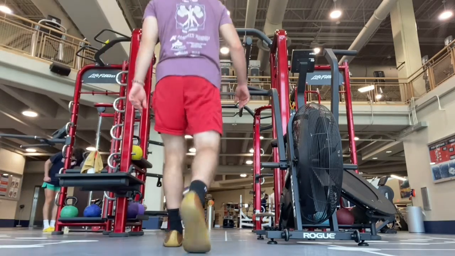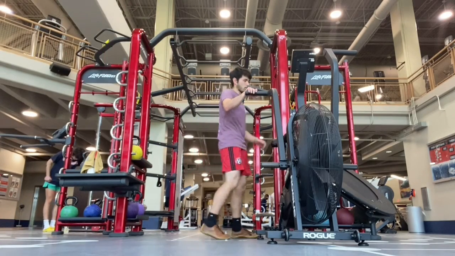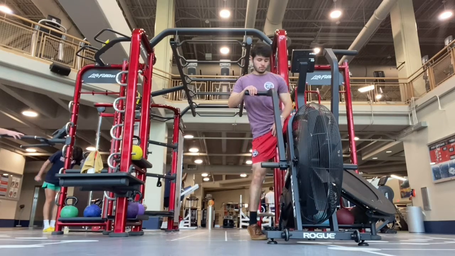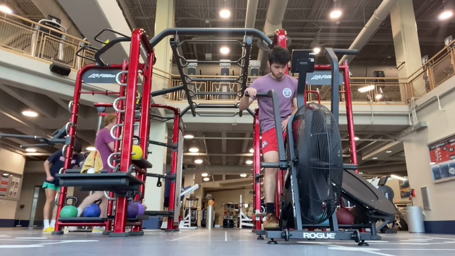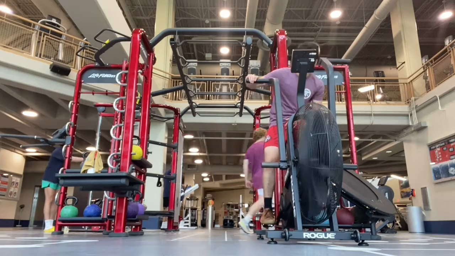All right, let's start this cool down. So again, for the assault bike, just remember the seat should be a little below your hip when you're pedaling, with full extension of your legs.